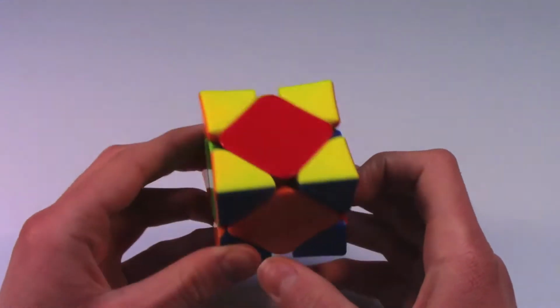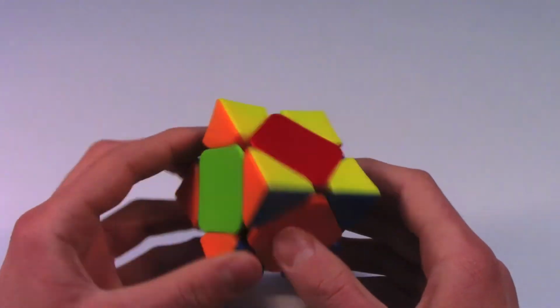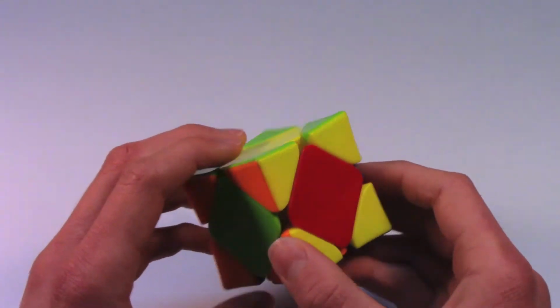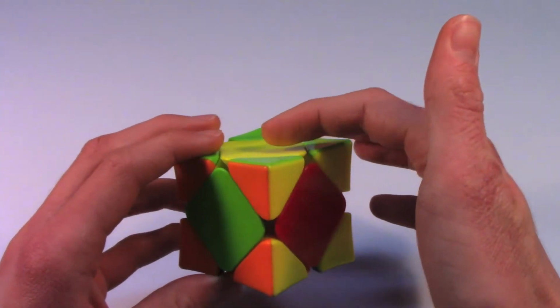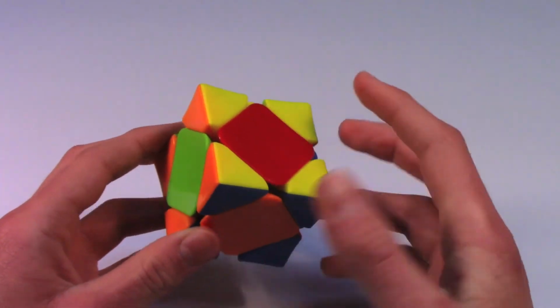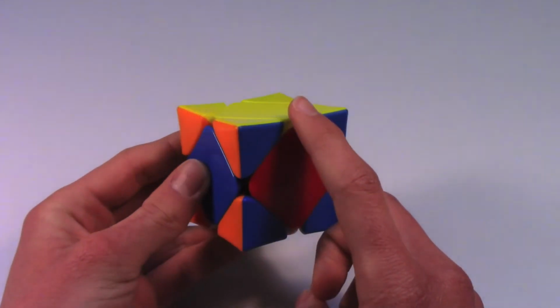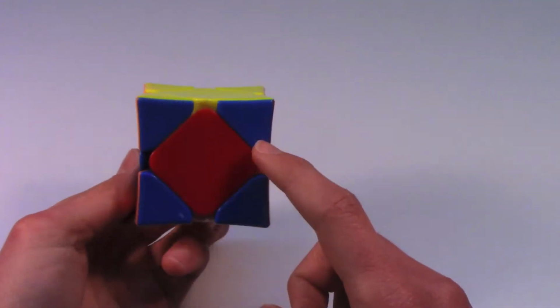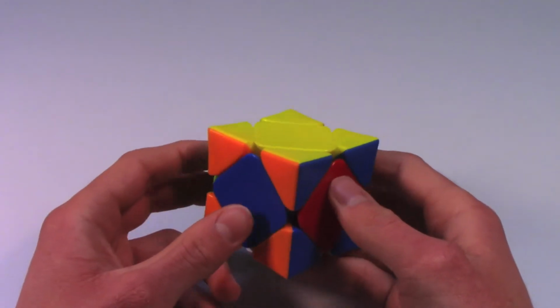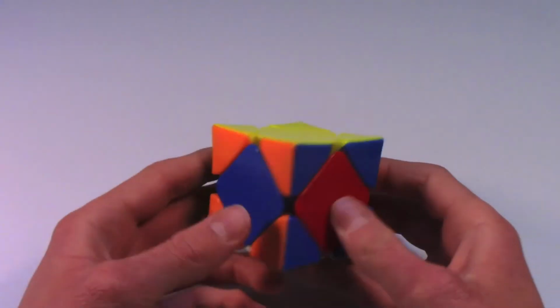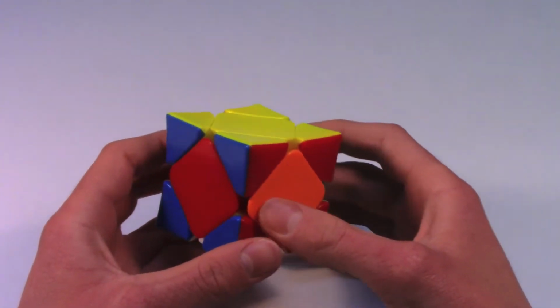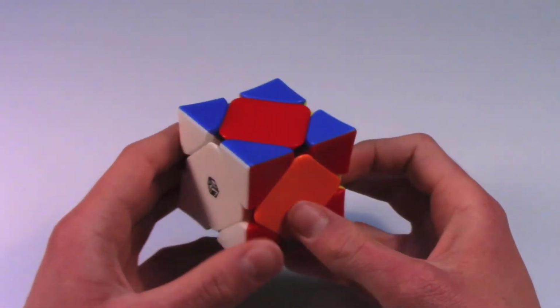Some of you may have caught that that algorithm is just a U-Perm. So that's basically what you do in this case, it's a U-Perm that brings this center up to here. So you've solved the first side, and then you've solved the opposite side, and the third step is to solve all of the centers that are unsolved. So there are basically three cases for this step. The first is the U-Perm.